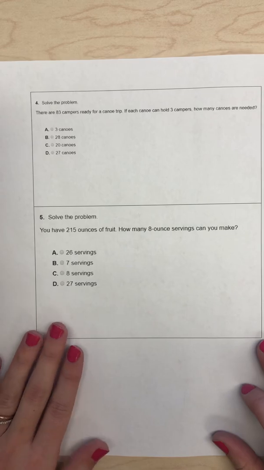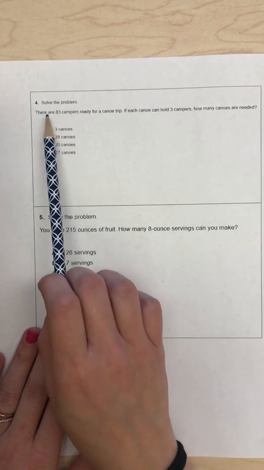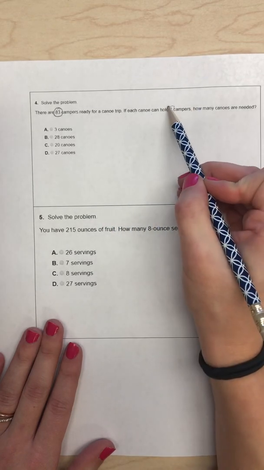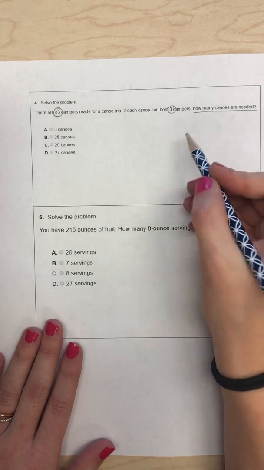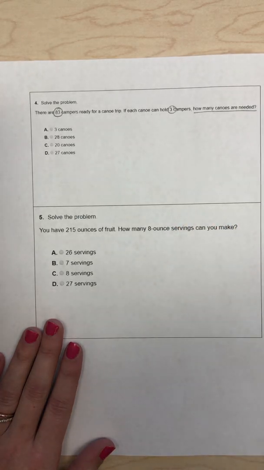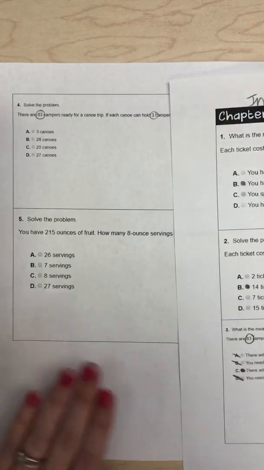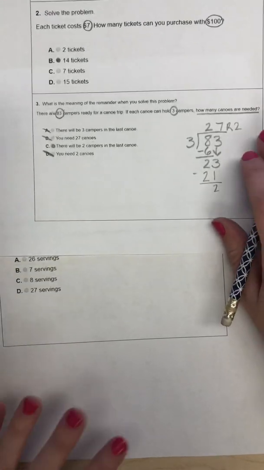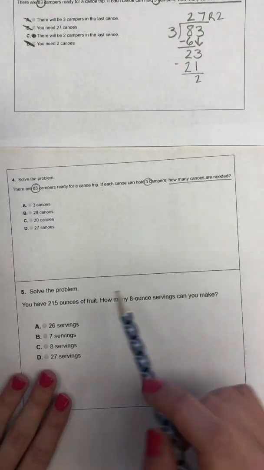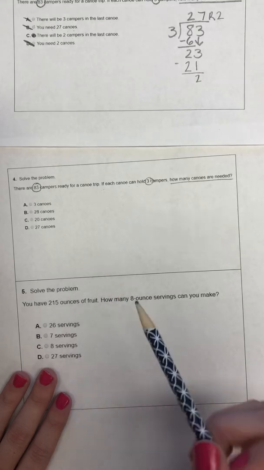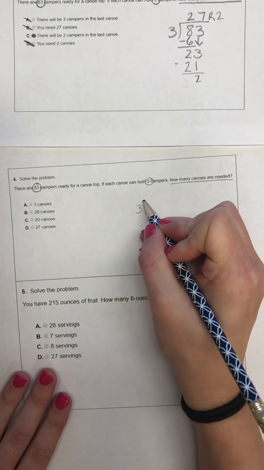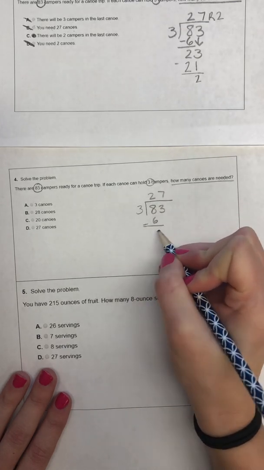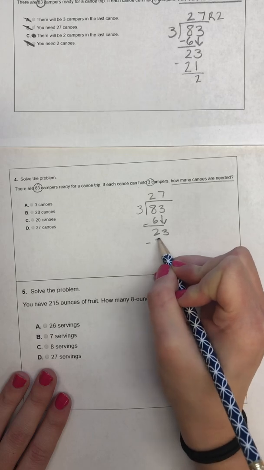Number 4, solve the problem. So this is a continuation of the last one. There are 83 campers ready for a canoe trip. If each canoe holds 3 campers, how many canoes are needed? So again, if you remember from our last page, I have 27, remainder 2. So if I look at this one, we just need to solve the problem. I'm just going to copy my work from the other one over here, just so I don't have to keep flipping back.